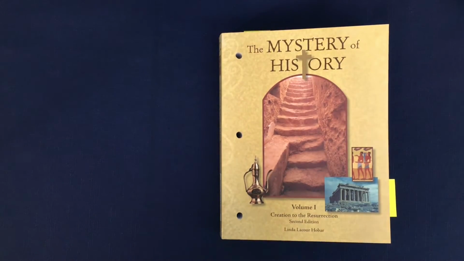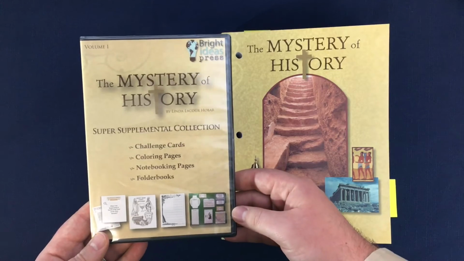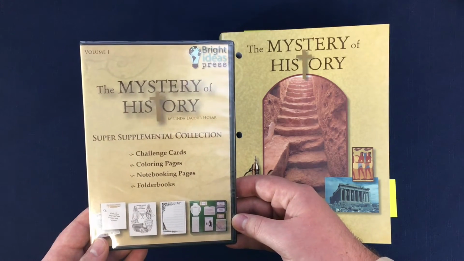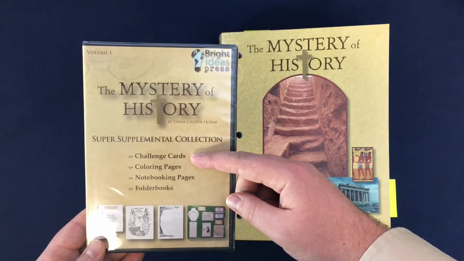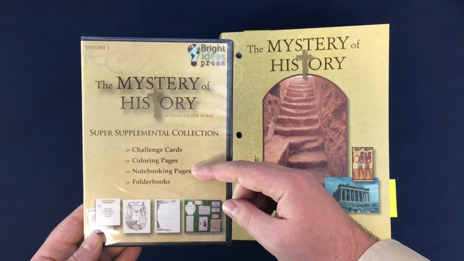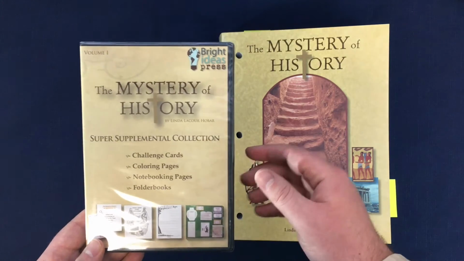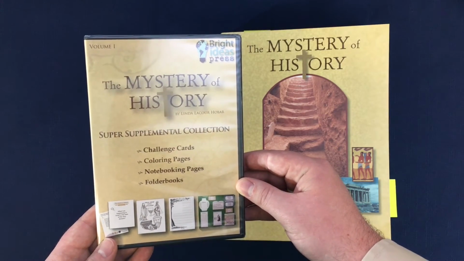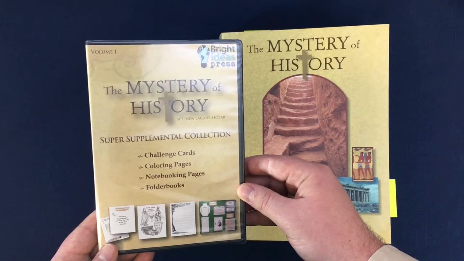Now, all 4 of those supplements are right here on this super supplemental collection. These are sold separately. They're not in the book. So you'll find the challenge cards, the coloring pages, the notebooking pages, and the folder books all on the super supplemental collection. Now you can either get this on a CD or as a download from brightideaspress.com.